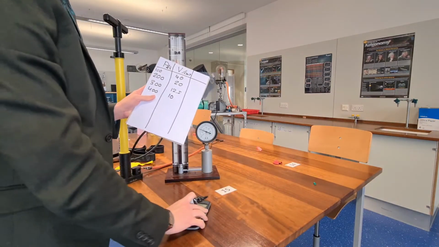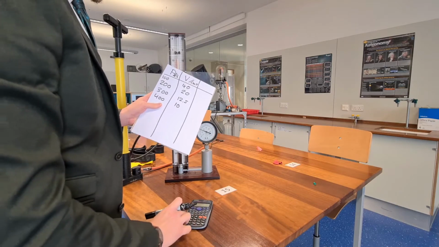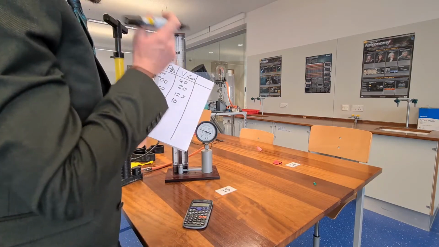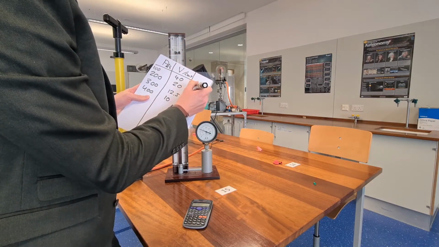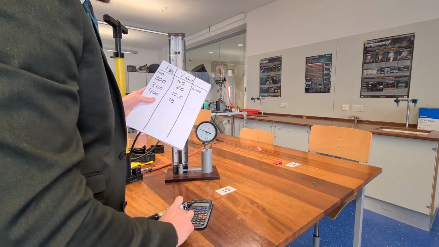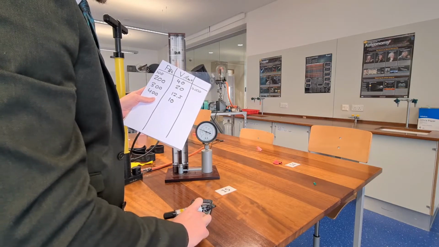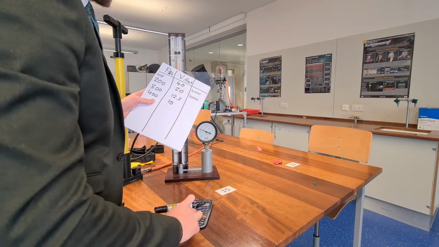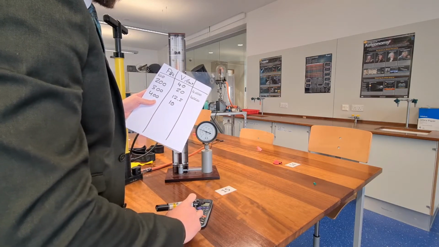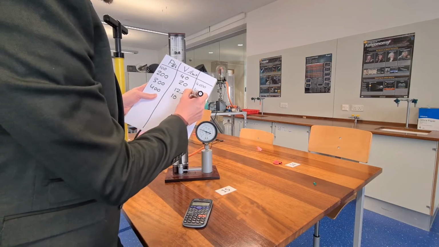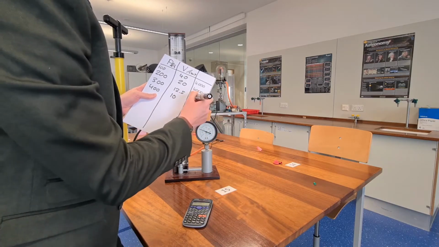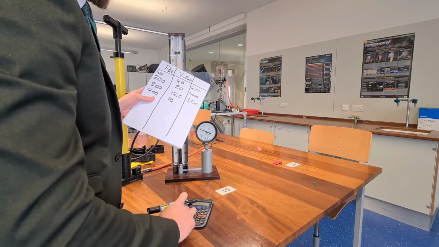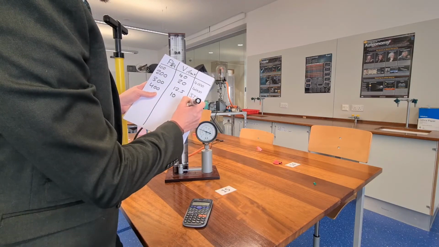Not the best, but what I just want to show you is this really weird thing. 100 times 40 is equal to 4,000. 200 times 20 is equal to 4,000. 300 times 12.5 is nearly 4,000, 3,750. 400 times 10 is, oh look, 4,000.